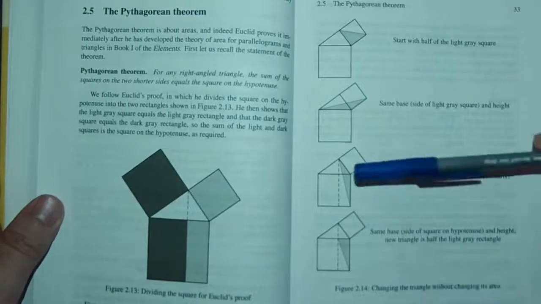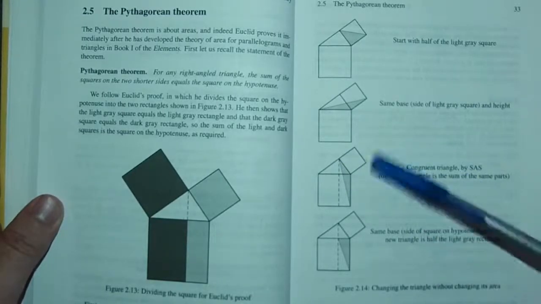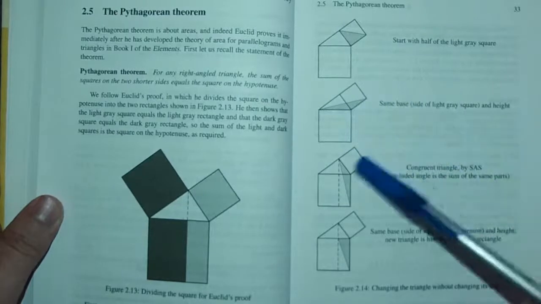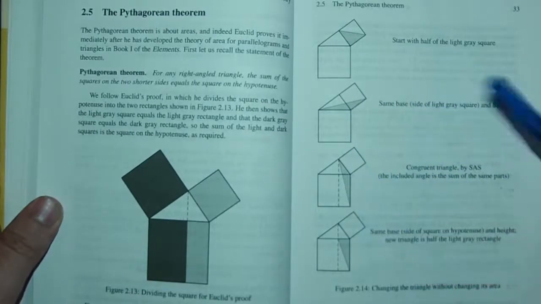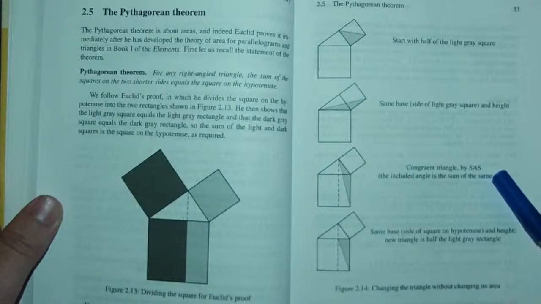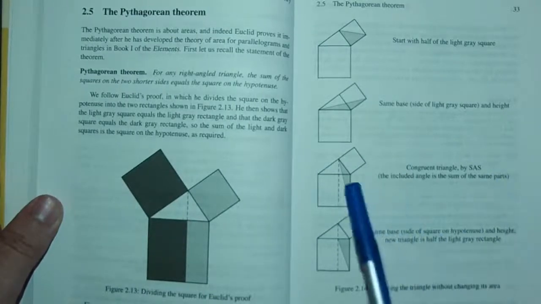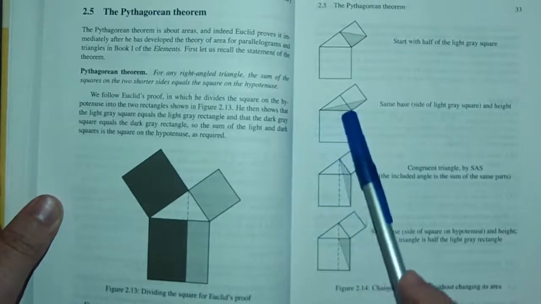So then this included triangle is congruent to what I started with, not using an argument about the area of the triangle, but they're congruent by side angle side. So how is that? Well, this triangle has this side length.